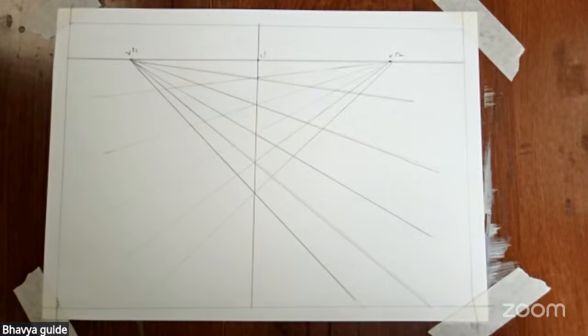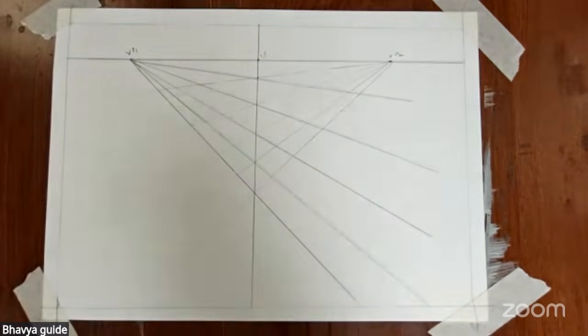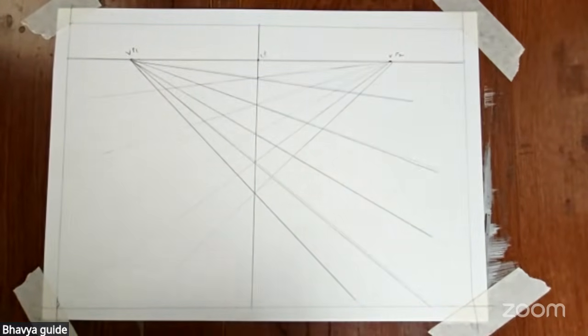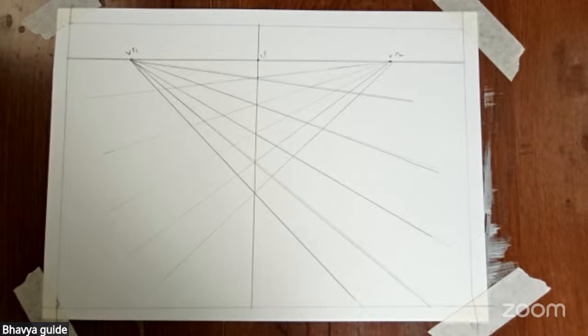In lines, how will it flow? Lines will flow from right side to left side, top to bottom. Okay. It also doesn't have any shapes. Okay.